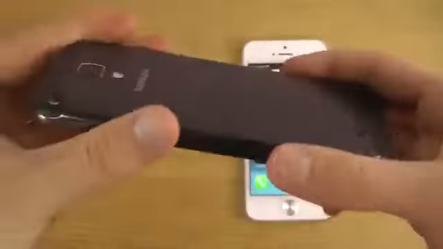And I like this kind of rubber feel compared to the S4. I think it looks a little bit more badass. It's also a little bit thicker, of course.